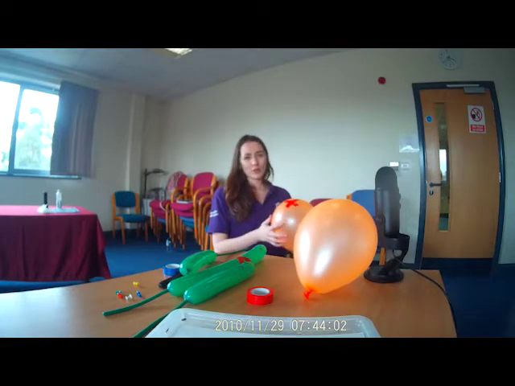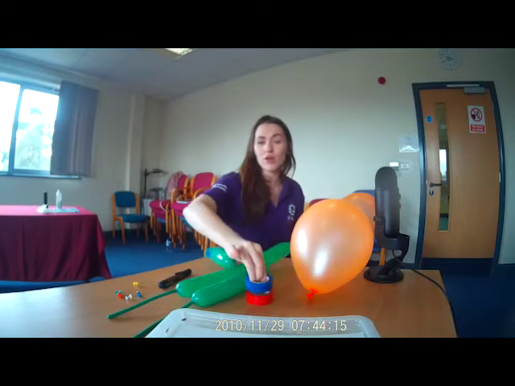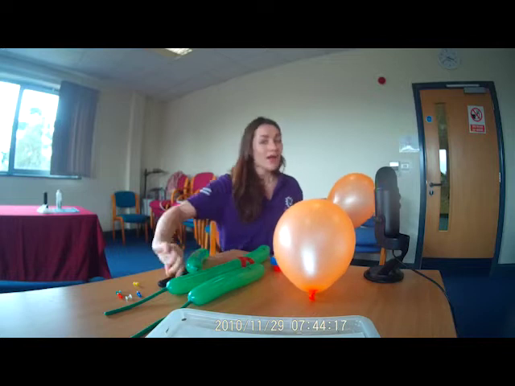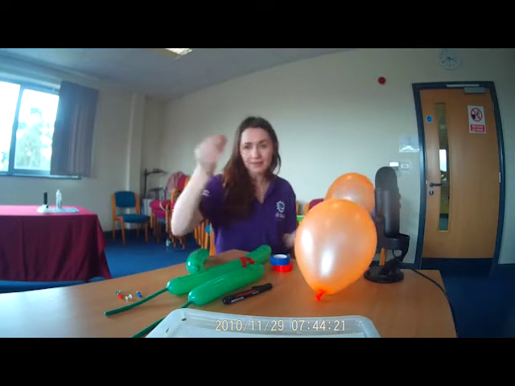So now we're going to do our antibiotic resistance activity. What you're going to need for this is some balloons. In this activity, we use round balloons and long balloons. You're also going to need some thick tape, such as electrical tape. We've got some red and blue here. Also some marker pens if you're feeling adventurous, and some pins.